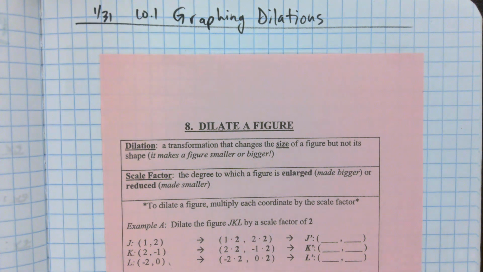So this is our fourth different type of transformation. I'm going to try and make this quick, just so we can get through it. So just bear with me, please.